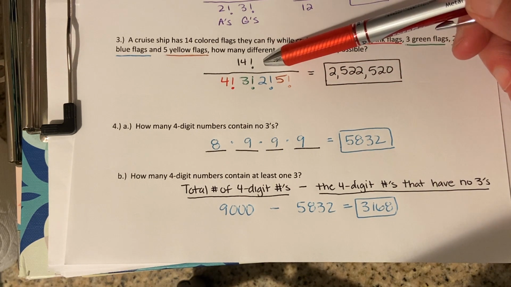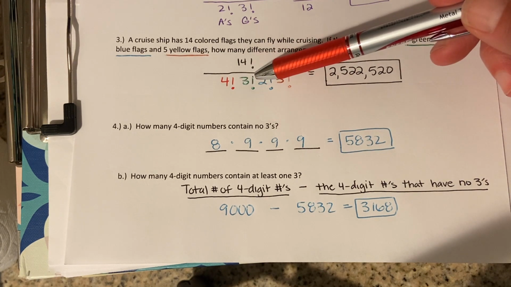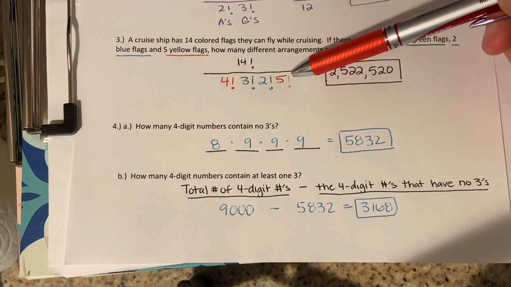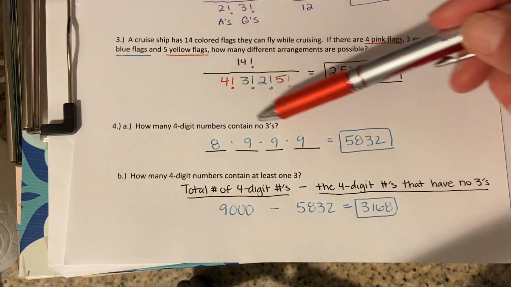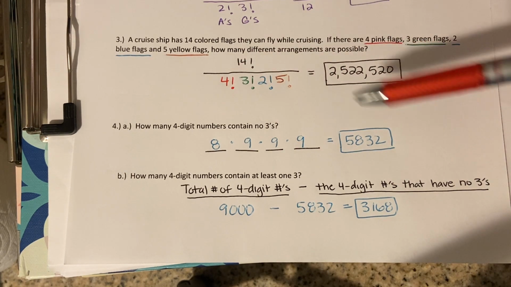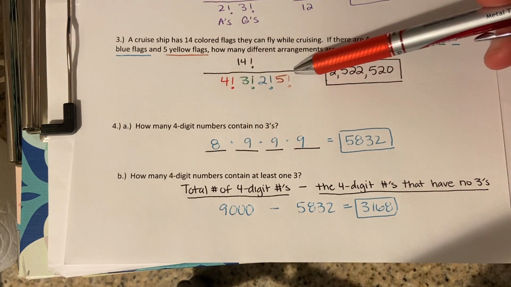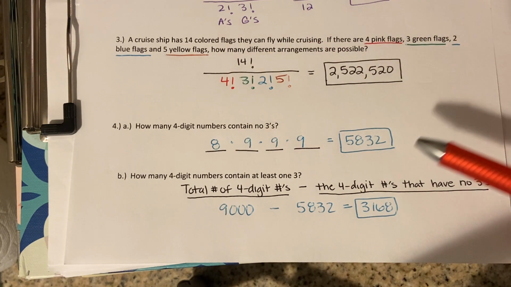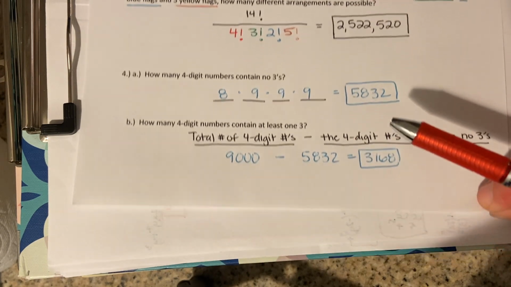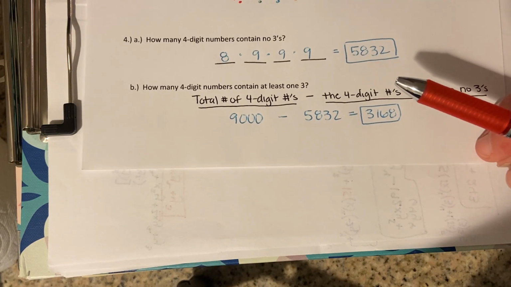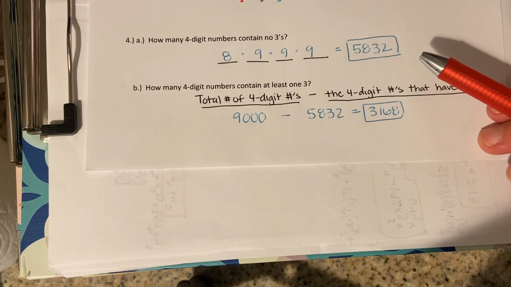In this case, I'm going to take all my possible combinations, 14 factorial, and divide by 4 factorial, 3 factorial, 2 factorial, and 5 factorial. If you are doing this all in one set in your calculator, do make sure that you put parentheses around your denominator. For question number 4, now we want to know how many 4-digit numbers contain no 3's.